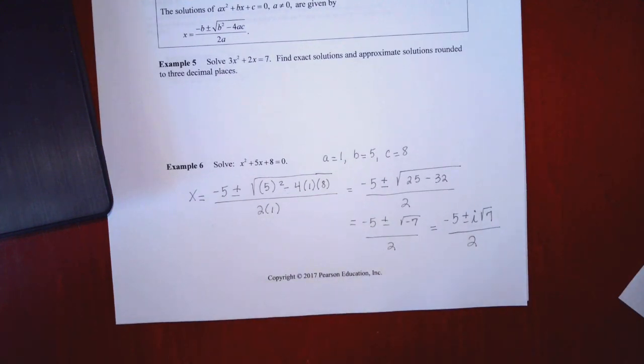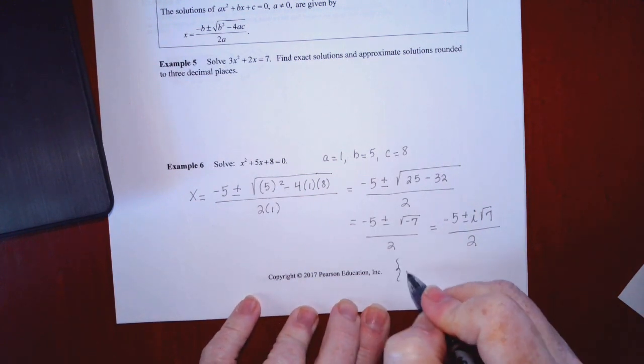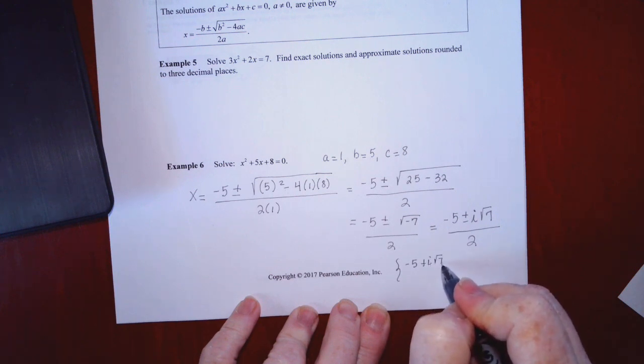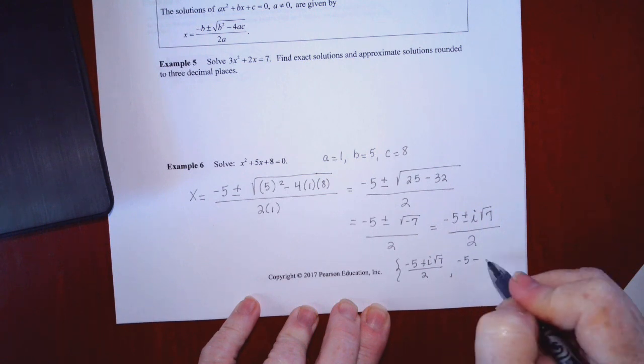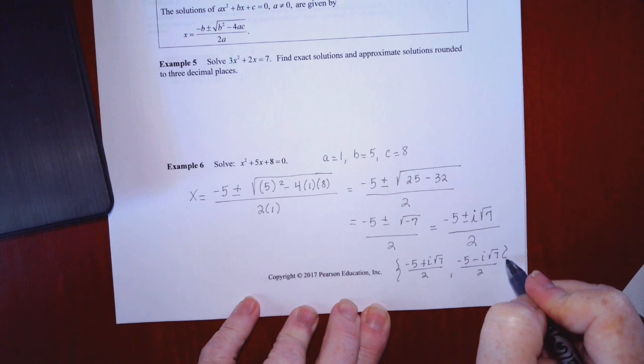So if they ask you to write it in two separate answers, we would have negative 5 plus i square root of 7 over 2 and negative 5 minus i square root of 7 over 2.